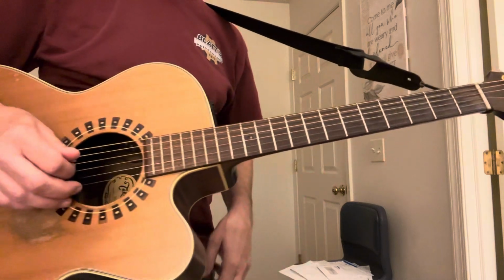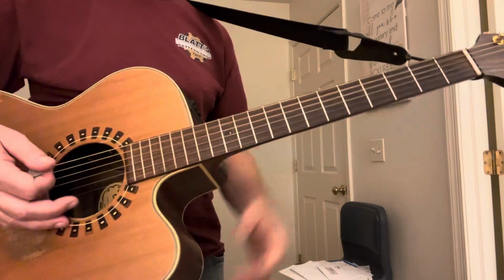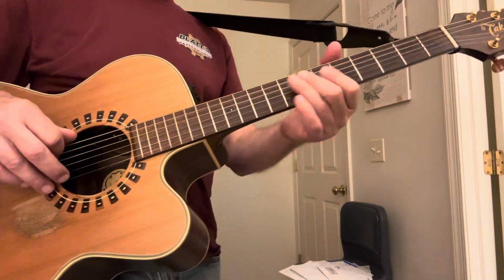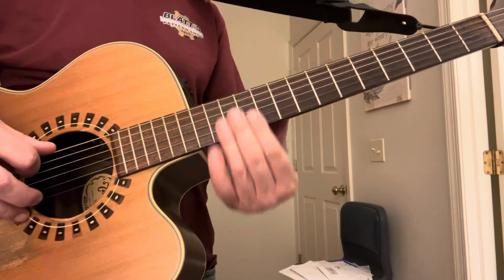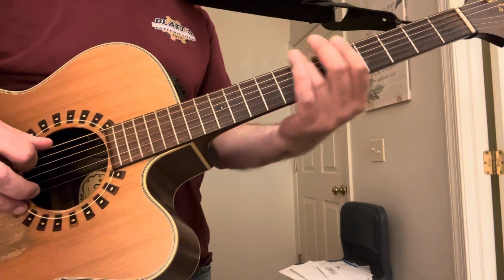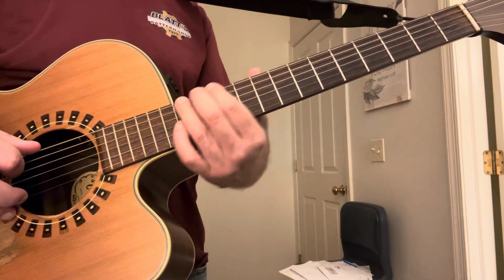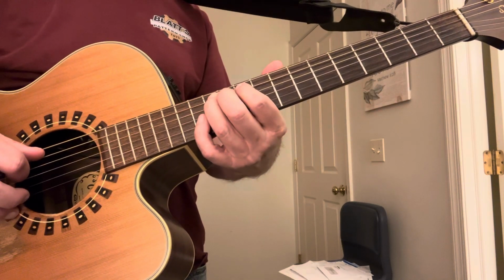So everything in the key of C. Everything in the key of C, CAGED, I did my scales across the neck in the different positions, and then up and down the strings, each individual string.